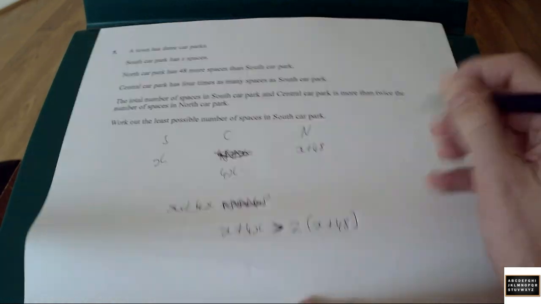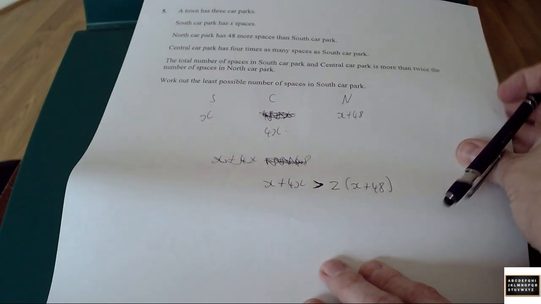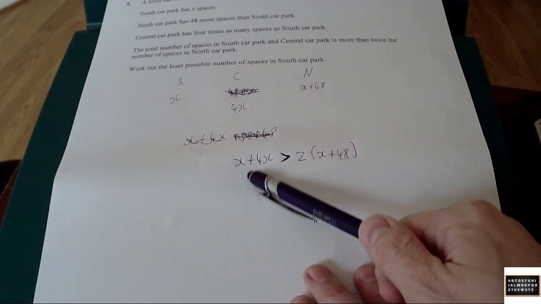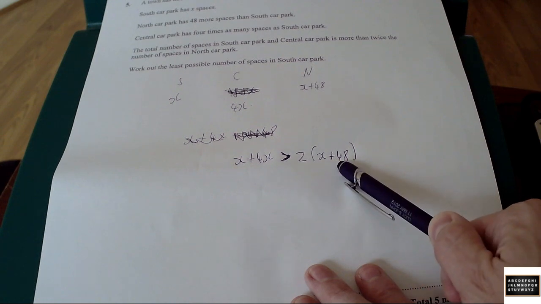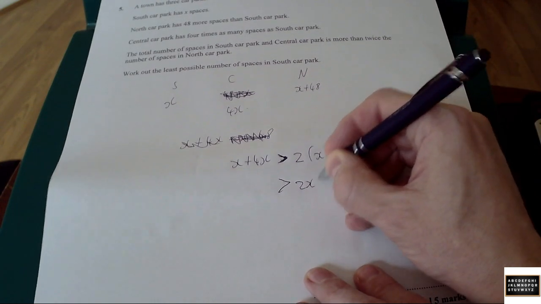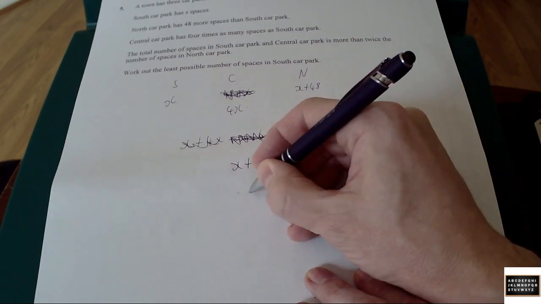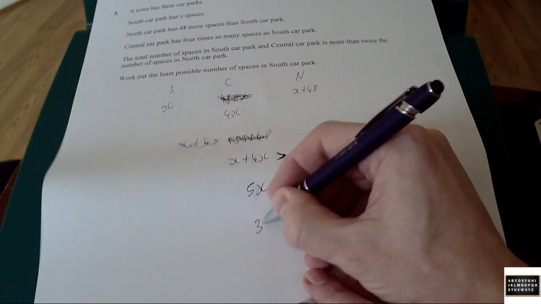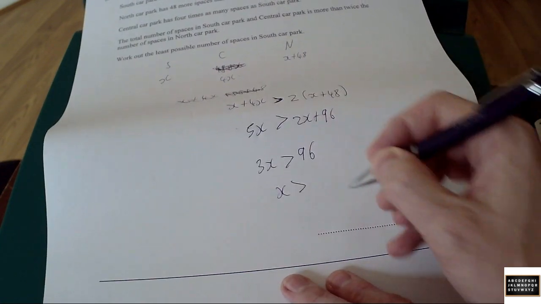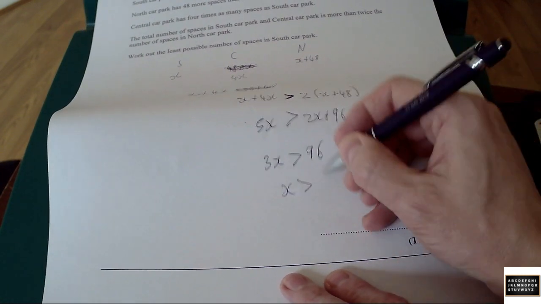Just let myself get my brain around that. So get myself sorted out there. So it's more than twice. So x plus 4x is more than twice of the ones in the north car park. You can multiply out the brackets to get you to x plus 96, and then this would be 5x, and then gathering together, 3x is more than 96, which means that x has to be more than 32.